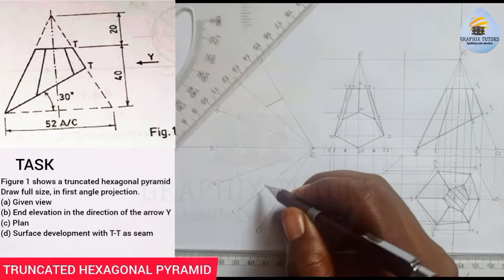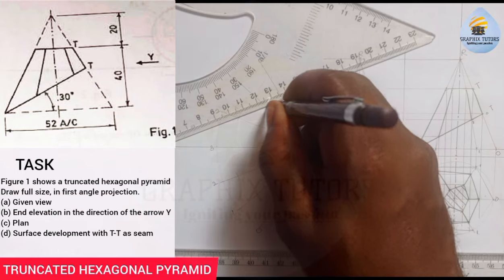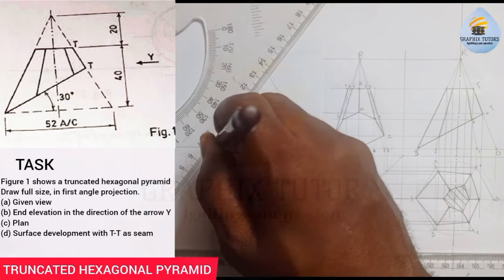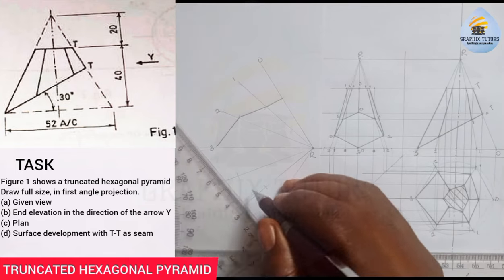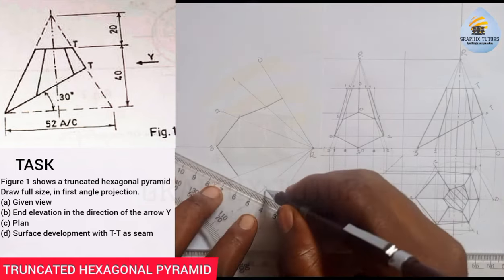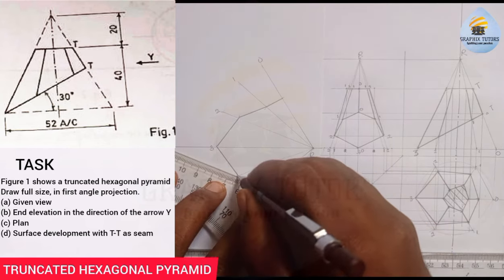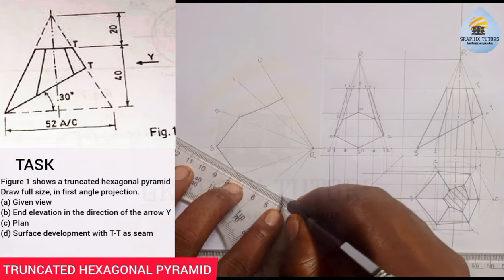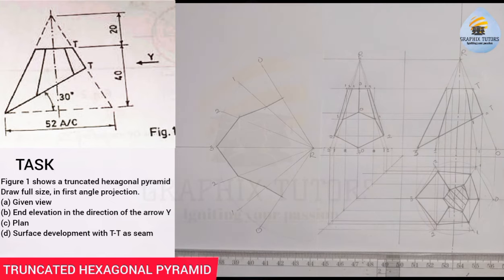This, this, this, this, this, this, all together. Then the next thing is they are all connected to what?